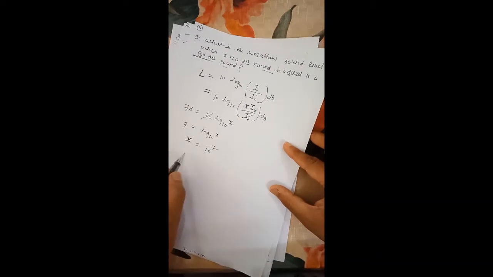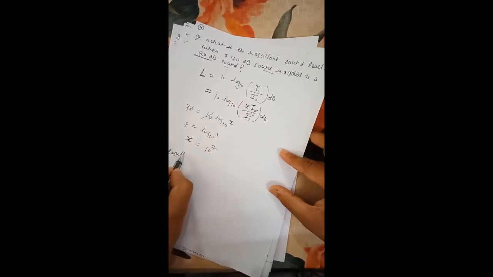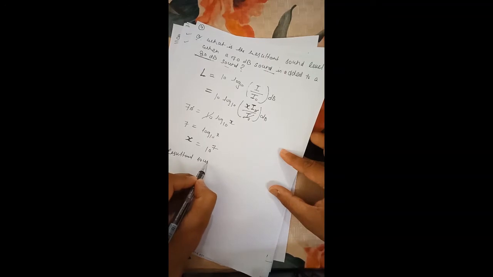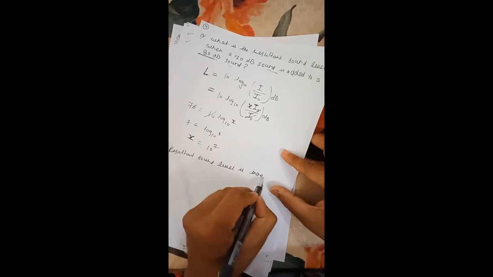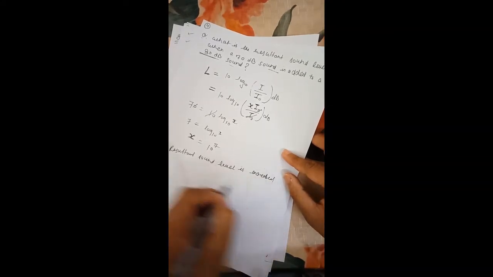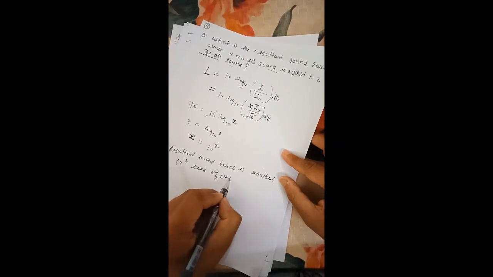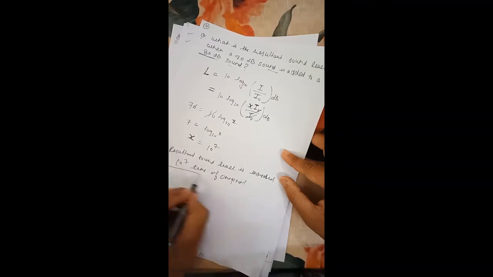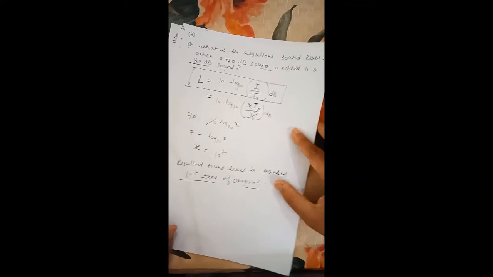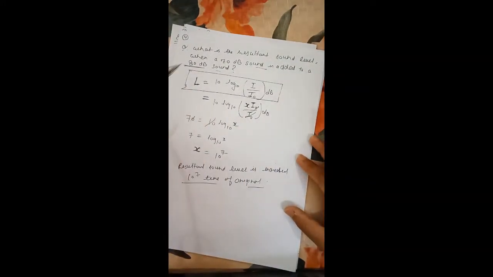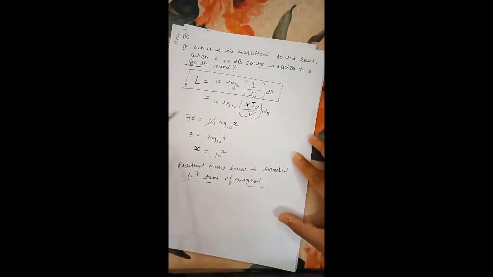So we can say the resultant sound level is increased 10 to the power 7 times the original. So if we know the formula, we can solve any type of question. So what is the resultant sound level when a 70 decibel sound is added to a 80 decibel sound level?